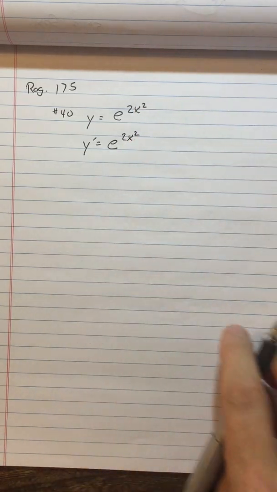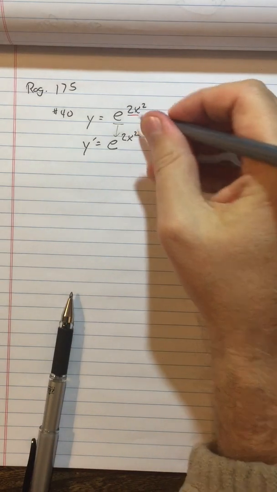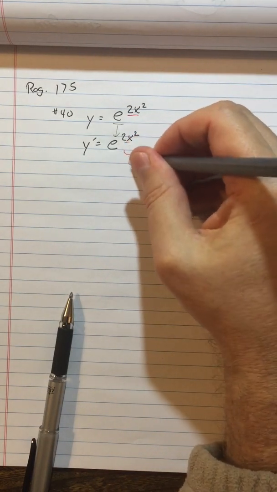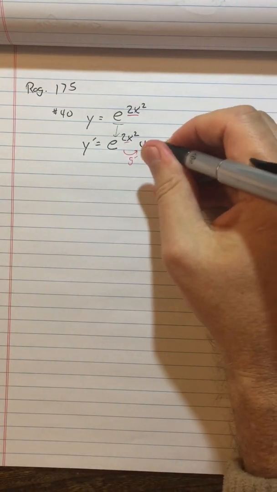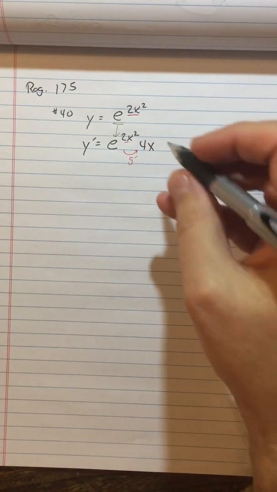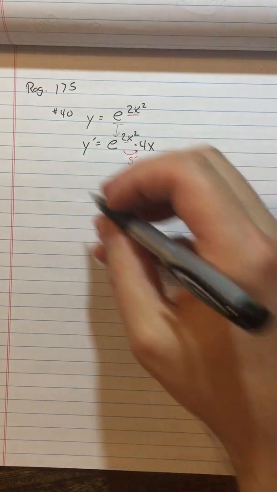All right, so that's doing the derivative of the outside function, even though it looks like I left it the same, because e to the x is its own derivative. I kept the inside function the same. Now I will multiply times g prime. g prime is 4x, and that's it. So times 4x.